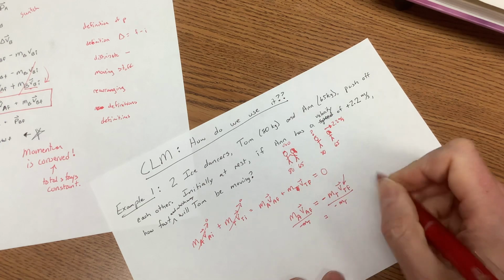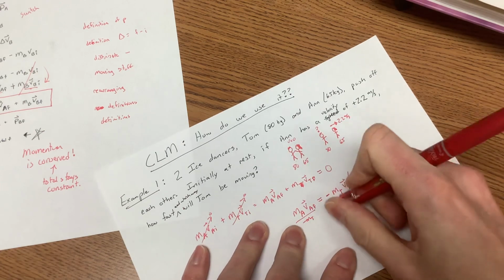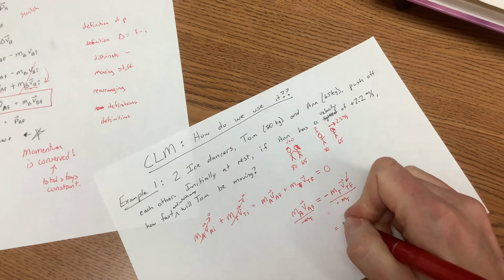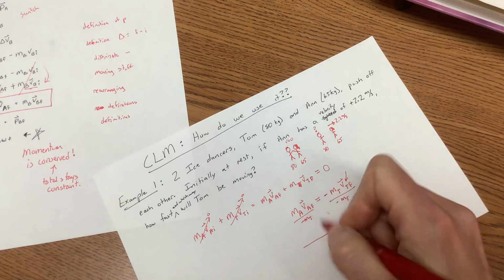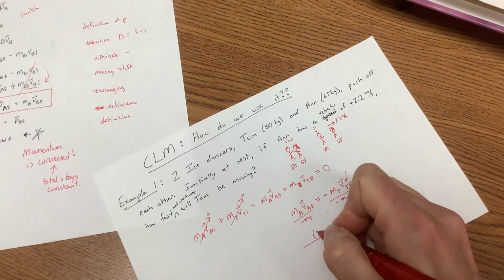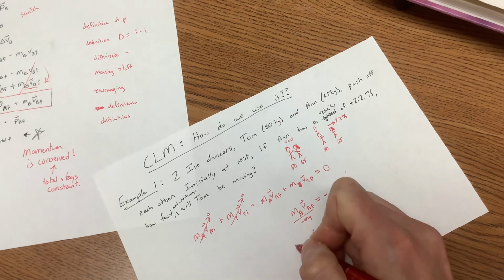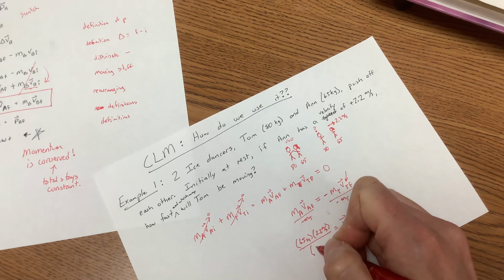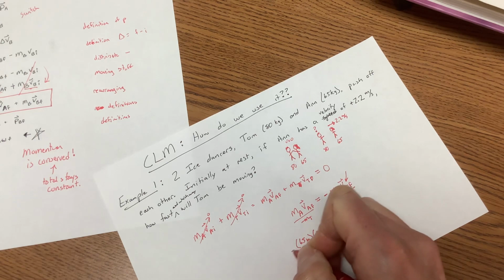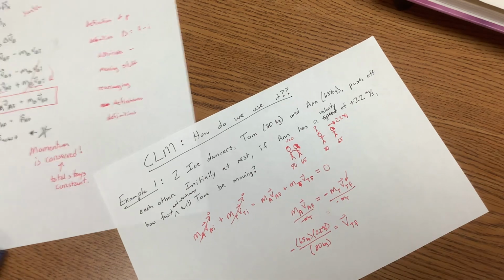Negative mass of Tom. Okay. I should move this down so it's not so close. There we go. So the velocity of Tom, final, is going to be, if I can just fill in stuff now, right? The velocity of Anne is 2.2 meters per second. Anne's mass is 65 kilograms. And Tom's mass is 80 kilograms. And then there's a negative in there because the negative carried over. And so all I have to do is plug that into my calculator. So 65 times 2.2, that's 143.